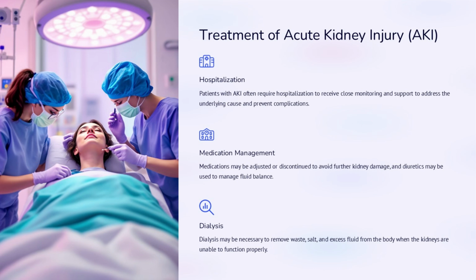The goal of treatment is to address the underlying cause of the AKI, support the kidneys, and prevent the condition from worsening or leading to long-term kidney damage.